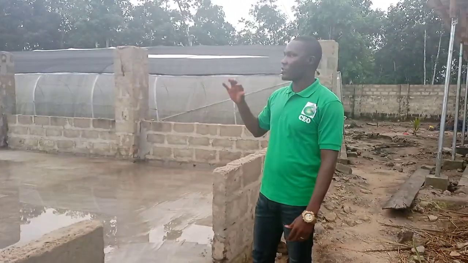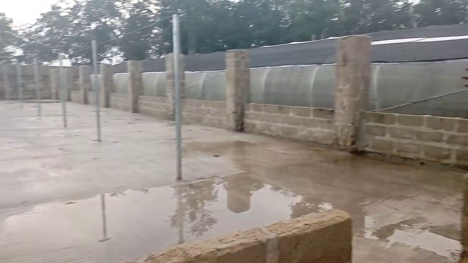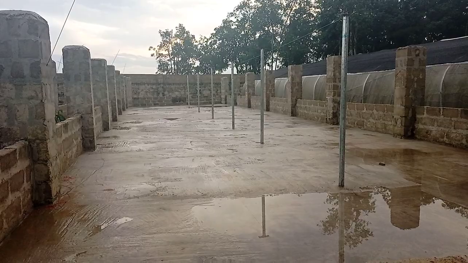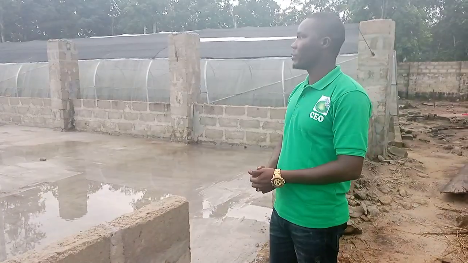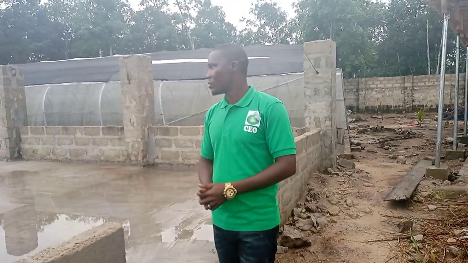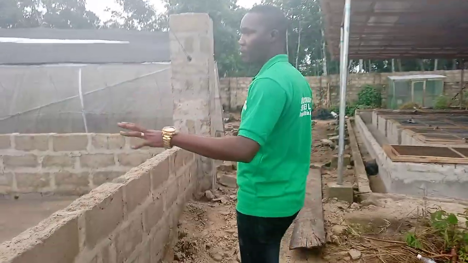All right, so this is the other building. You can see what is remaining for both buildings is the roofing. That's all that is left for us to do. So once we roof it, we net the sides, we are good to go after plastering it. So each of these buildings are measuring 30 feet by 100 feet. So they can each contain 3,500 birds, each of them. So that is what we have for the poultry.